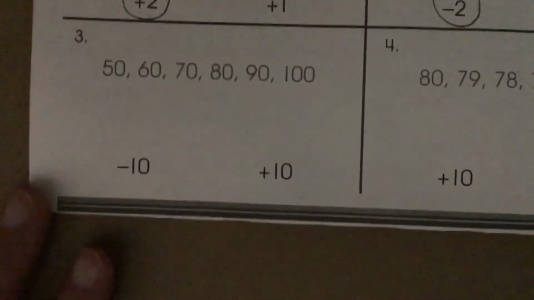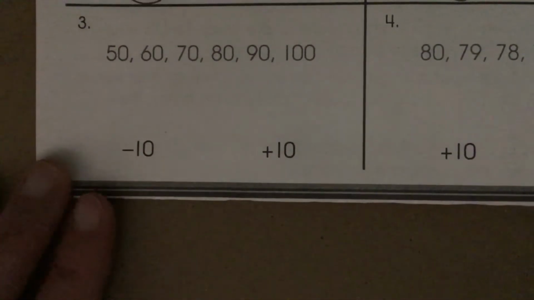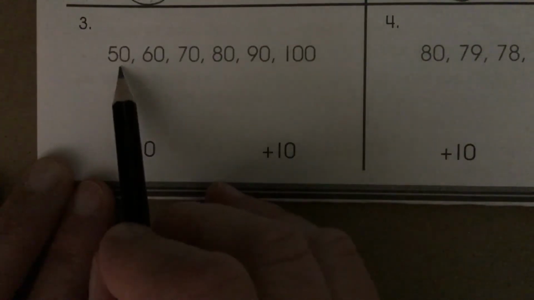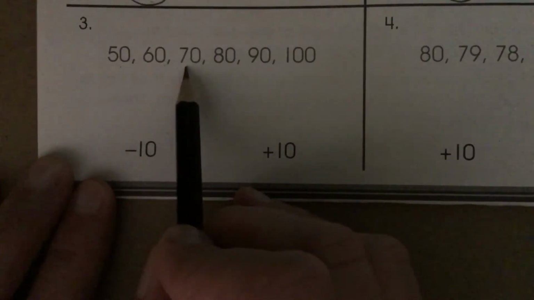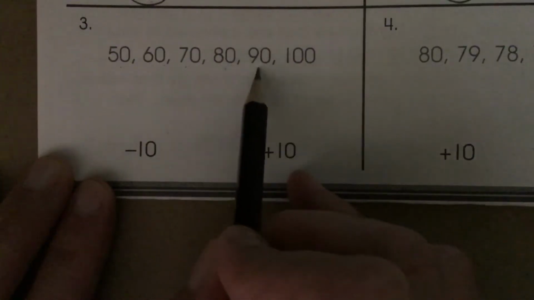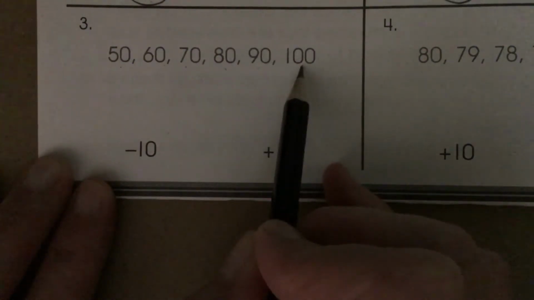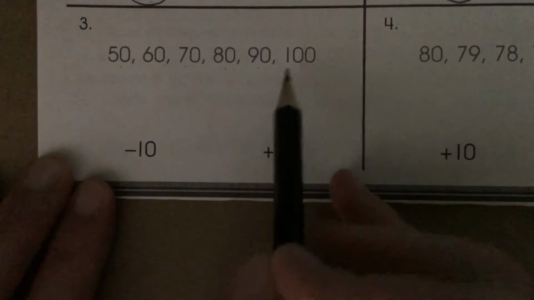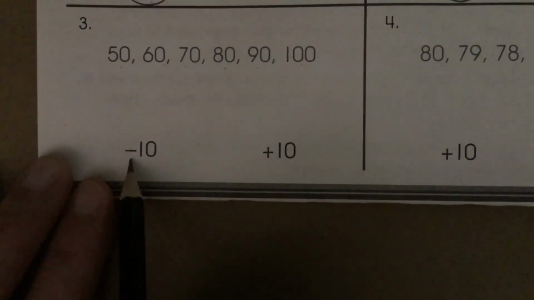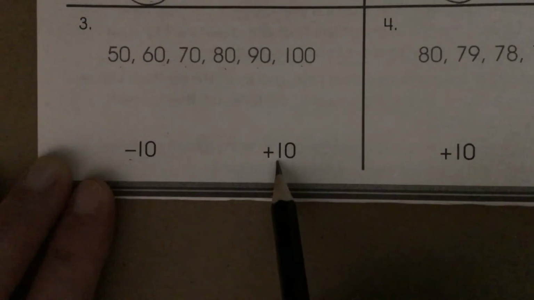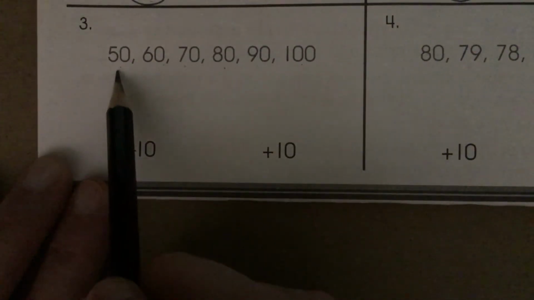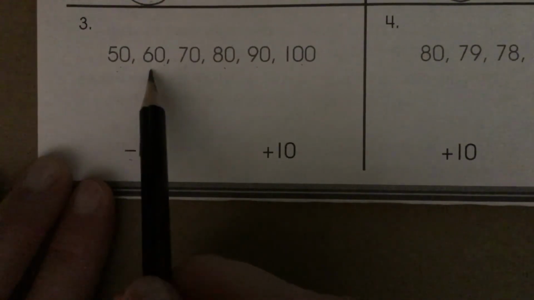Great job. Let's go on to the next one. Number 3. We've got 50, 60, 70, 80, 90, 100. In this pattern, are we taking away 10 or are we adding 10? If we look at the pattern, the numbers are getting bigger.